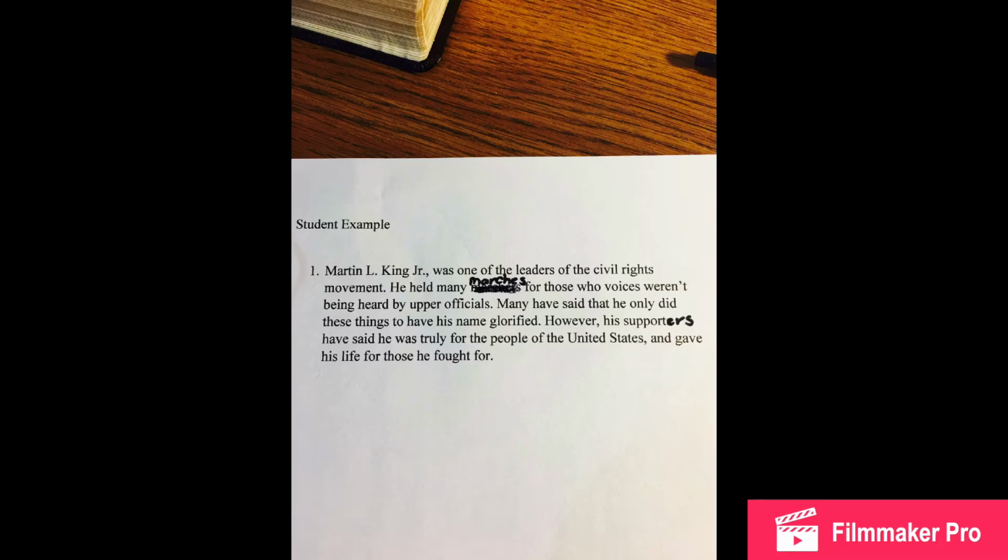I would like for you all to circle the supporting details and underline the unsupporting details, or the details that don't make logical points, that Martin Luther King Jr. was or wasn't the leader of the civil rights movement.